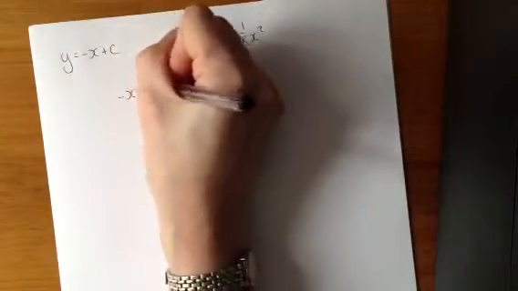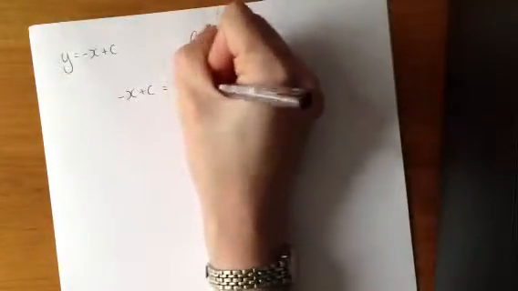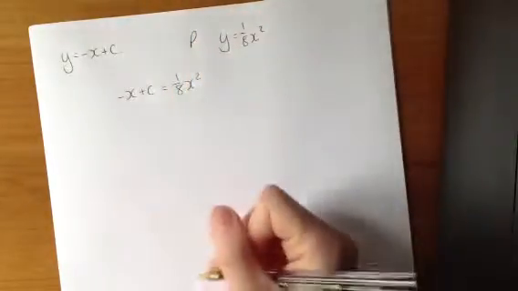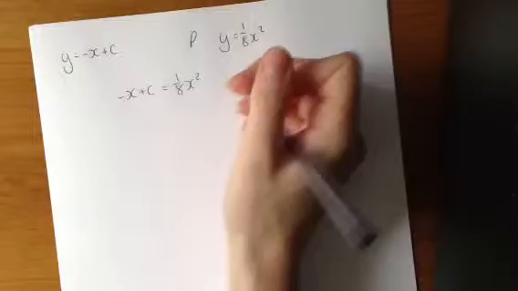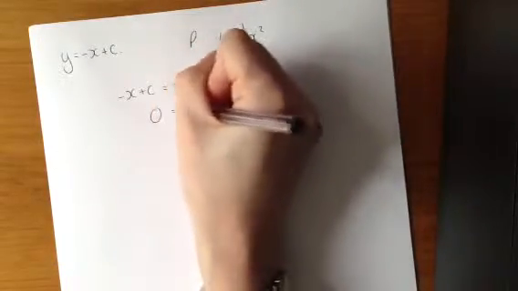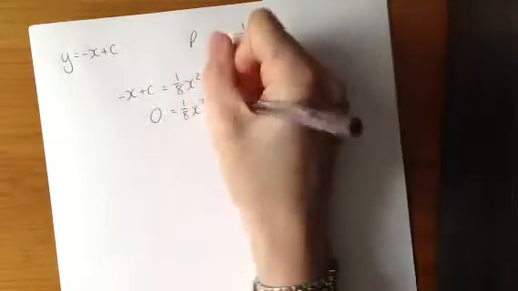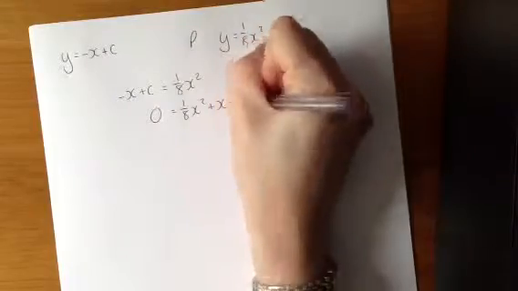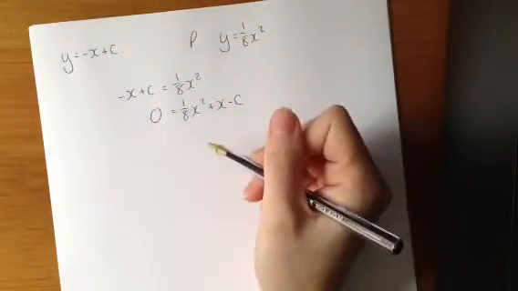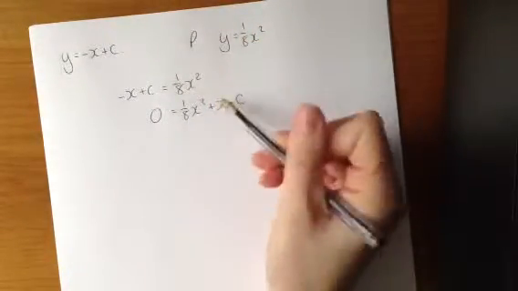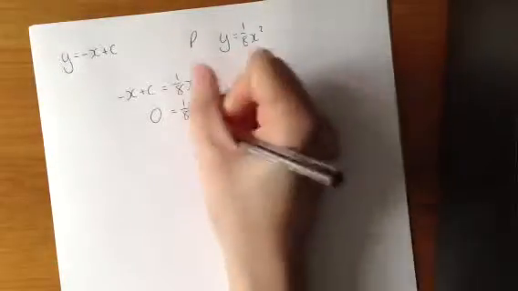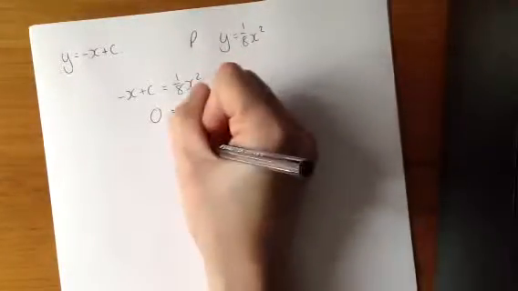So we have -x plus c is equal to 1/8 x squared, and then we're going to rearrange it a little bit to make it easier to work with. We're going to have 1/8 x squared plus x minus c, and in fact I might make it slightly easier for myself and multiply these through by 8.